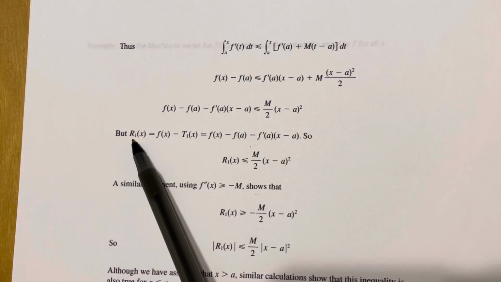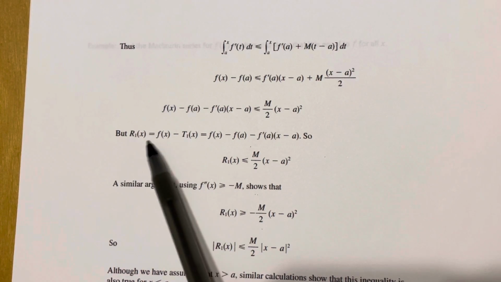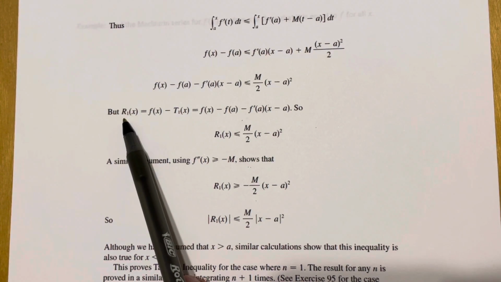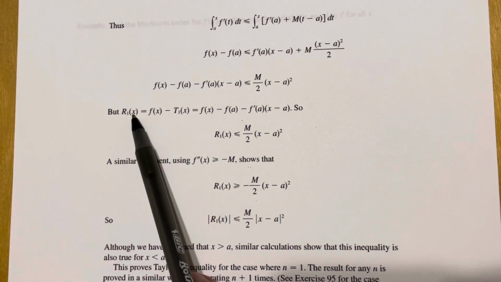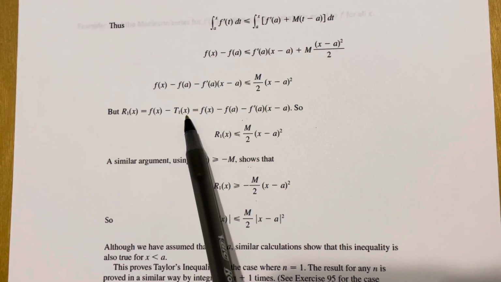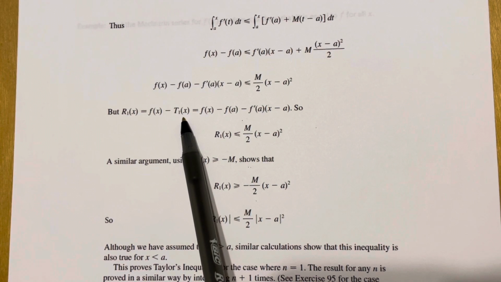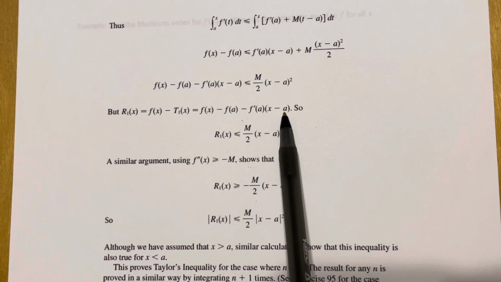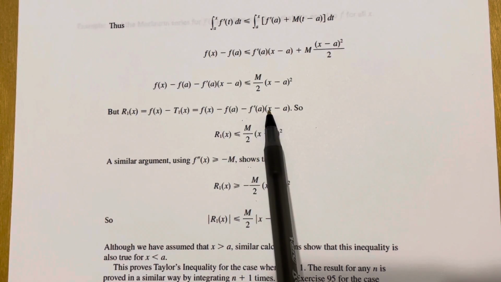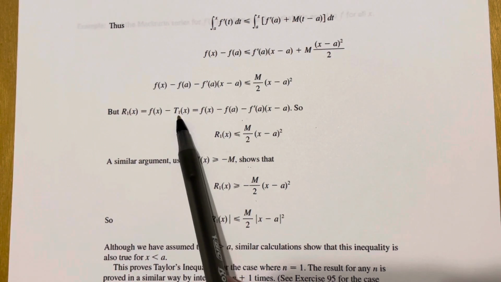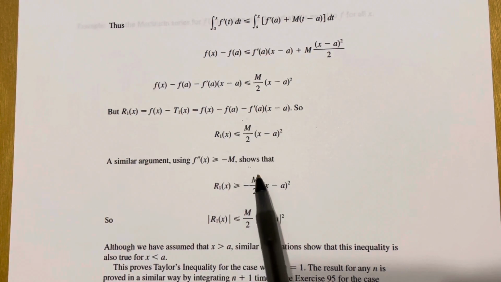Okay, but think about what the remainder term would look like. By definition, remember, we're assuming n is equal to 1 here, so we're talking about the first degree Taylor polynomial and its remainder. R1 would be equal to f of x minus that first degree Taylor polynomial. That's the definition of that remainder term. But that first degree Taylor polynomial would look like f of a plus f prime of a times (x minus a). Those are the first two terms in our Taylor series, which makes the first degree Taylor polynomial. Of course, since I'm subtracting it, I have minuses in front of those two terms.